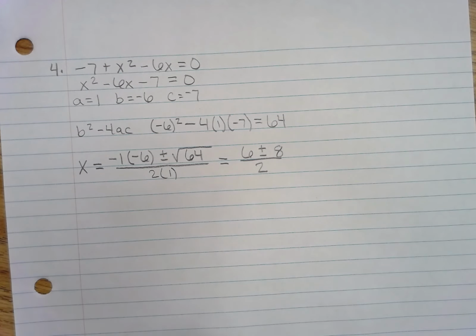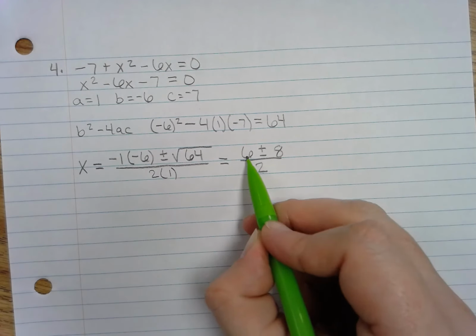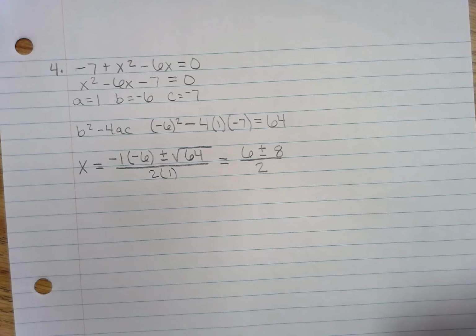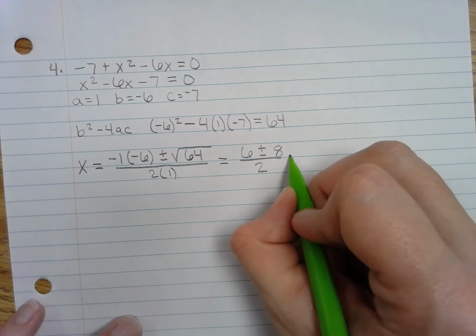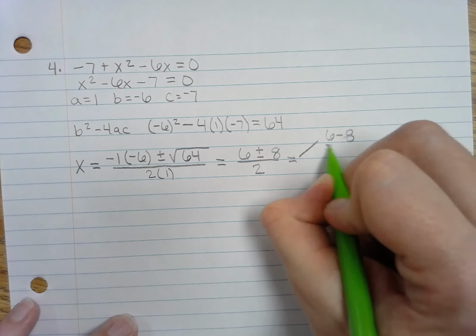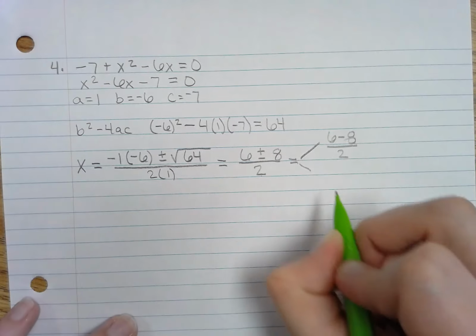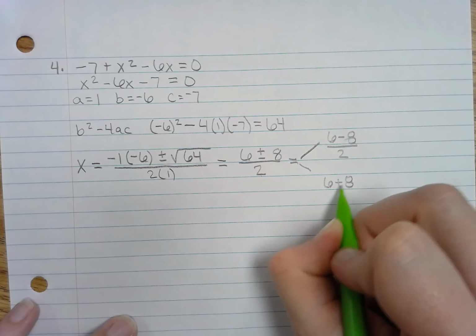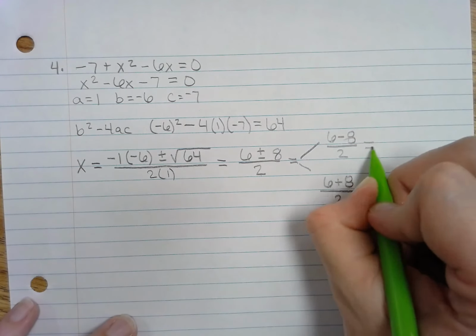So you could think about reducing this one like we did the last problem. So 2, 6, and 8 are all divisible by 2. However, I like to go ahead and keep it with the plus or minus. So 6 minus 8, we're going to divide that by 2. And 6 plus 8, we'll divide that by 2.